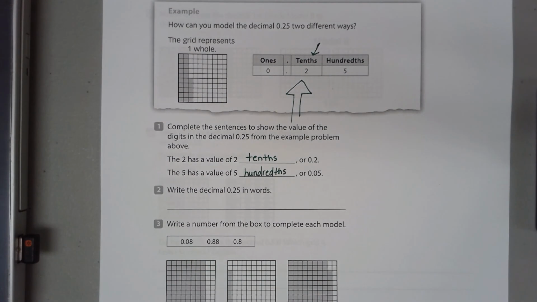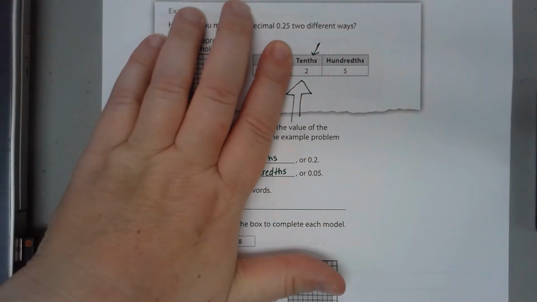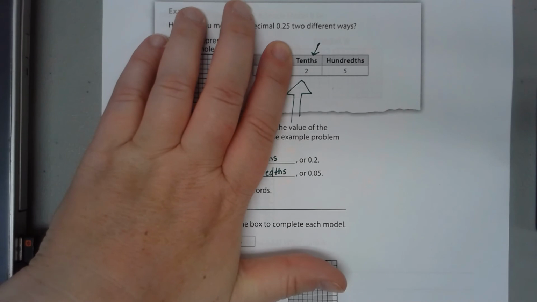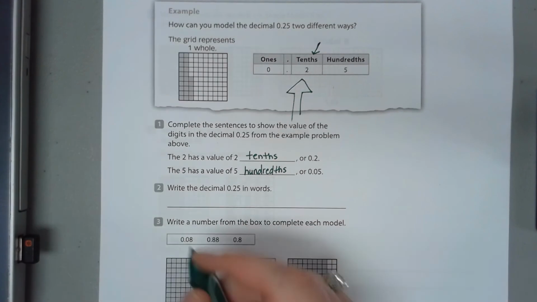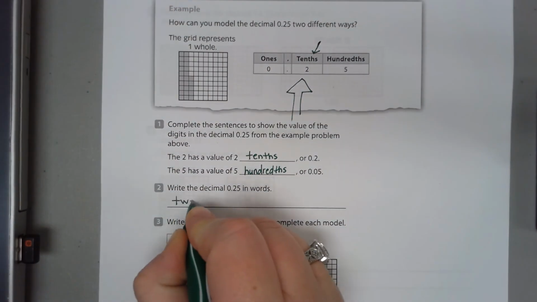Okay, now we have to write the decimal in words. Now, some people have a little difficulty with this. So here's my rule about it. Pretend the decimal's not even there. How would you say that number? Well, you would say 25. All right. Well, I'm going to go ahead and write 25.